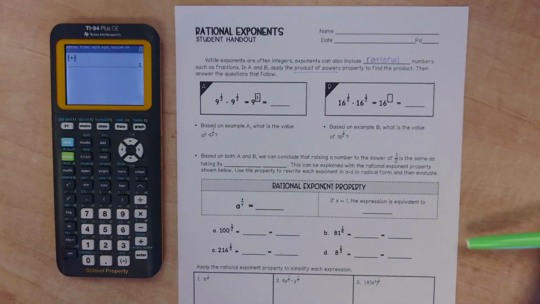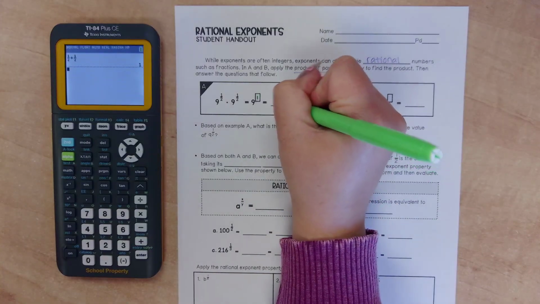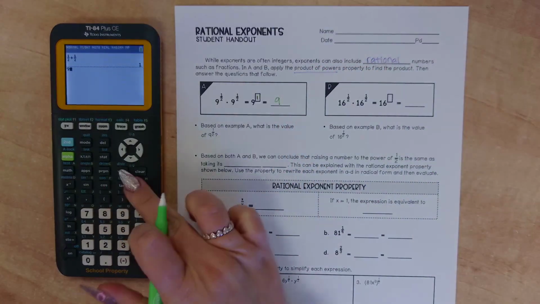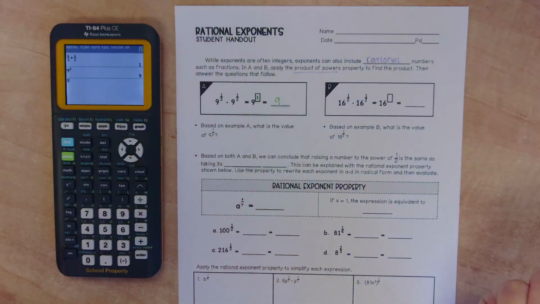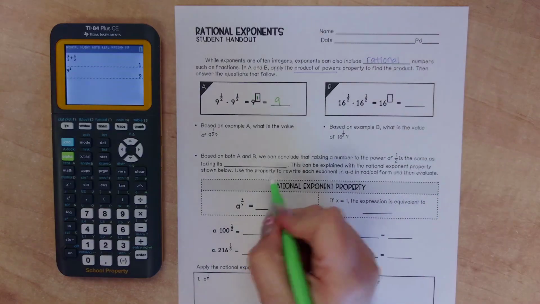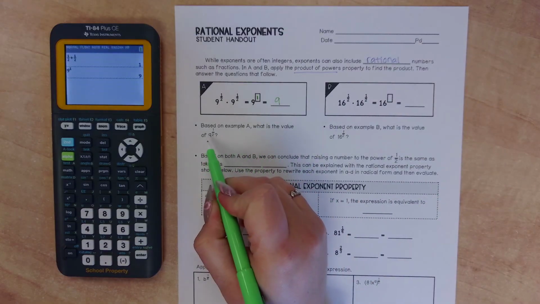And now remembering back to our power of 1 rule, anything to the power of 1 is simply that base, so the number 9. But if you needed a visual representation, type it in your calculator just to give yourself that extra assurance.